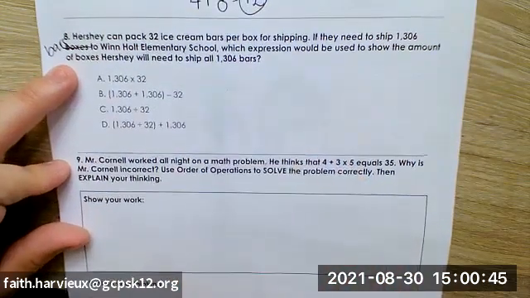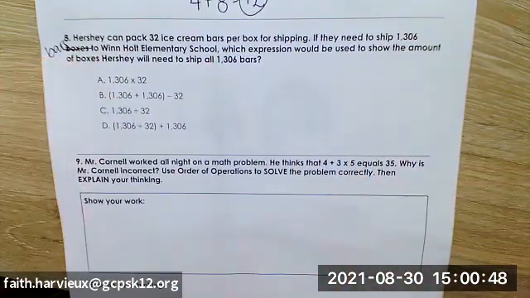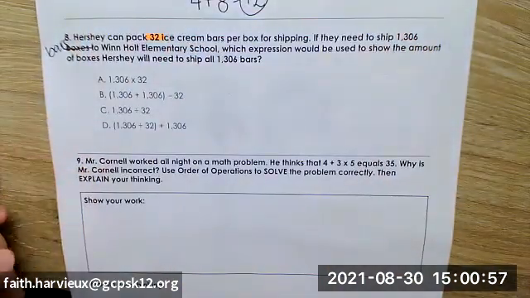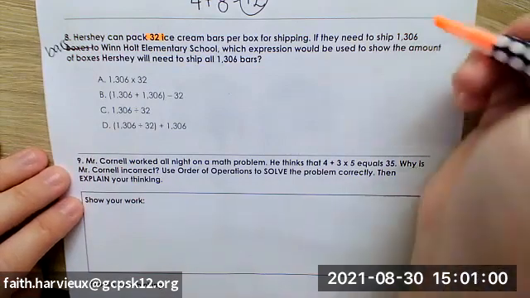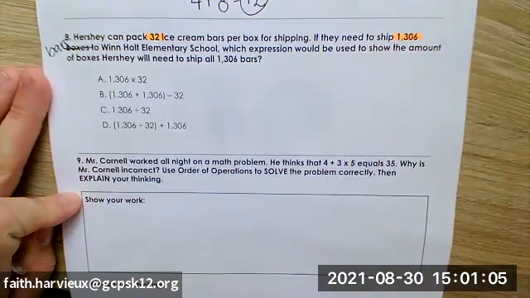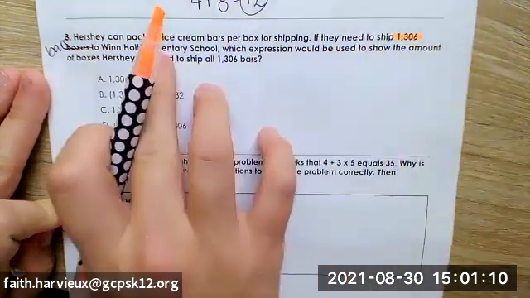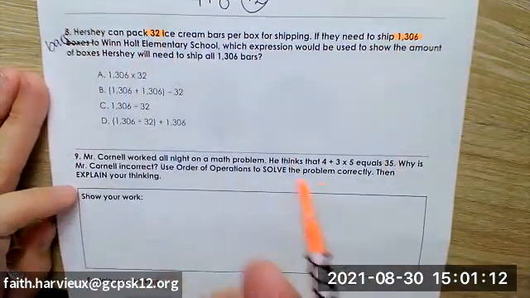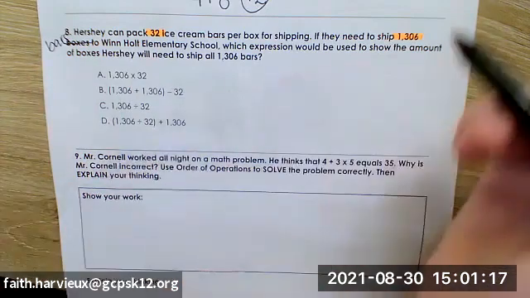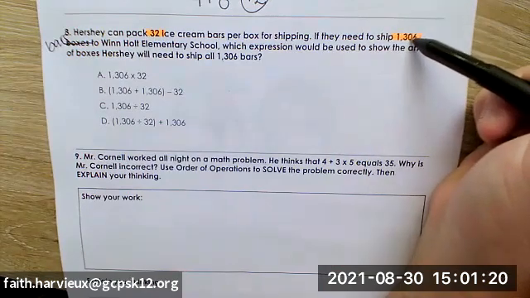1,306 bars? Well, I have some important numbers here that I need to remember. I know that Hershey can pack 32 ice cream bars per box for shipping. I know that they need to ship this many bars to Winholt Elementary. If we need to figure out how many boxes they need, we're going to need to divide, right? We need to figure out how many boxes can hold this.